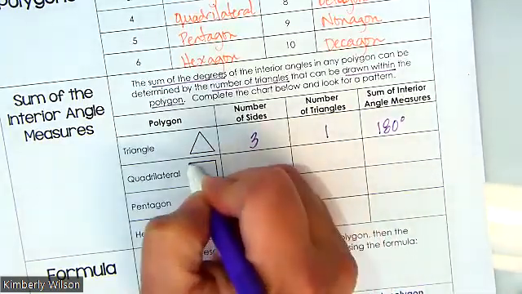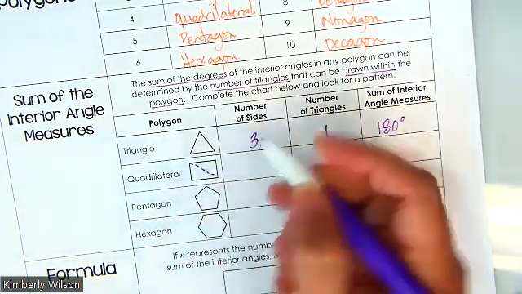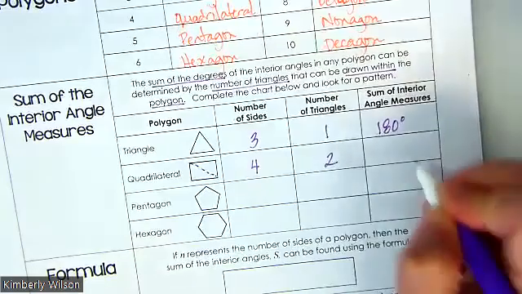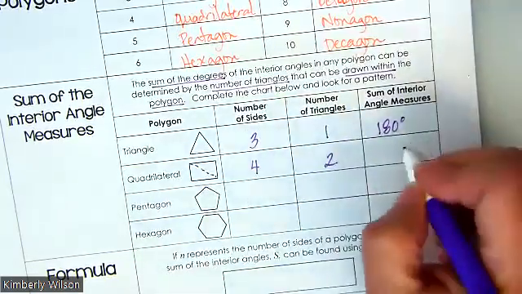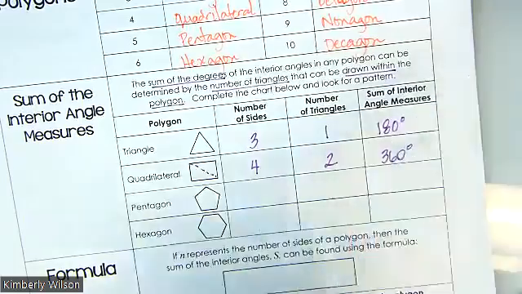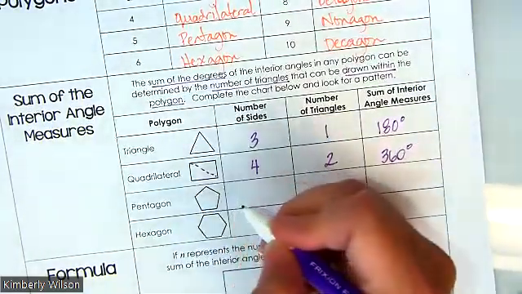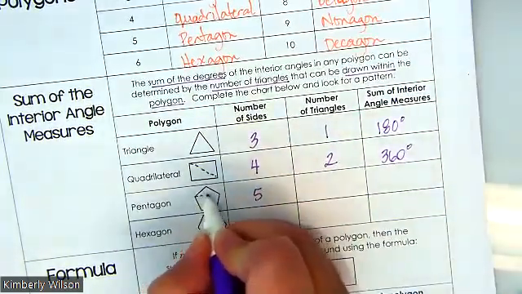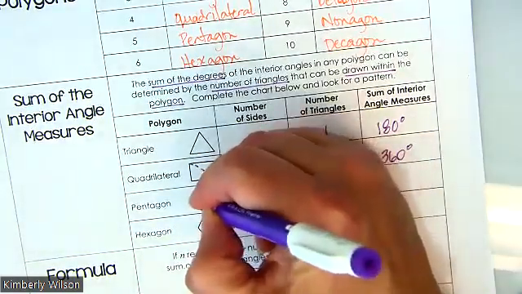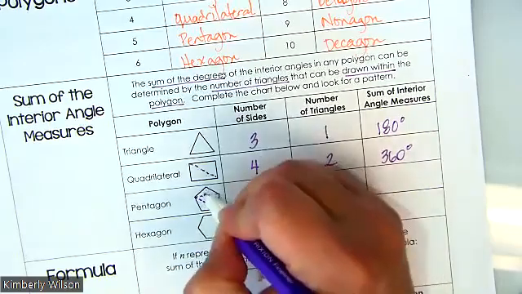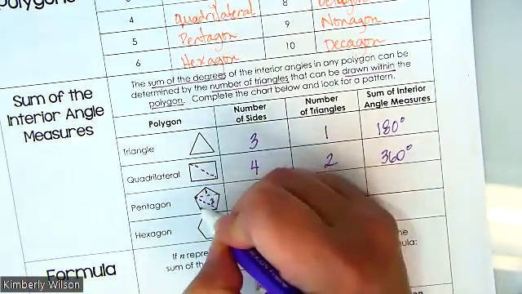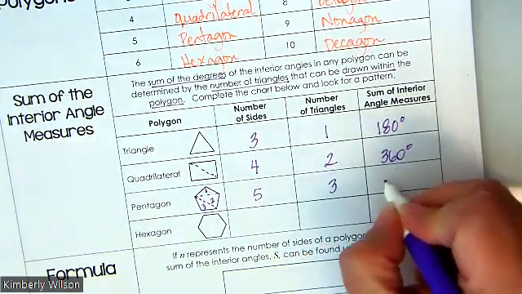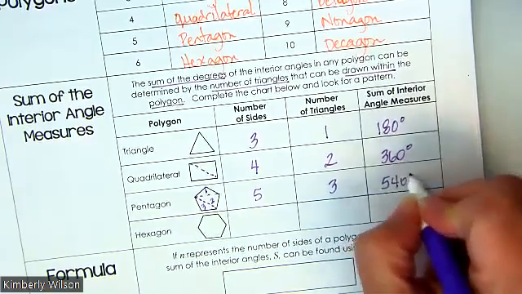For a quadrilateral, we can draw a diagonal and it makes 2 triangles. It has 4 sides, so the sum of the measures is 360 degrees. Pentagon, there are 5 sides. We're looking to see how many triangles I can make. 1, 2, 3. So there are 3 triangles, and this is 540 degrees.